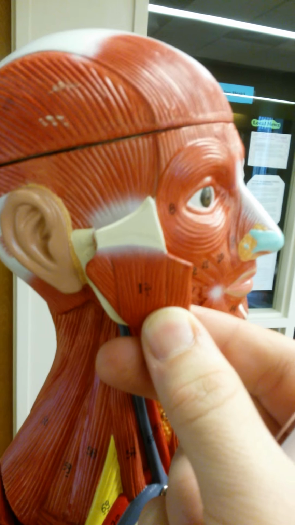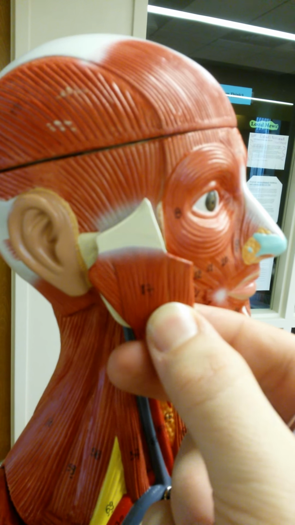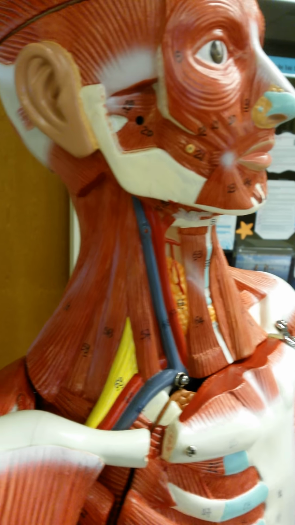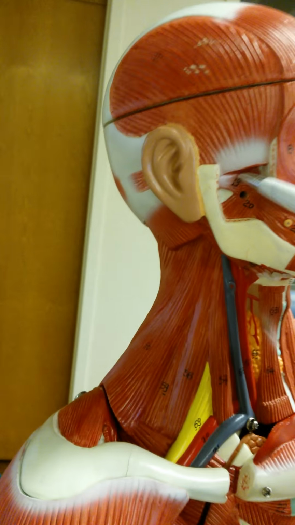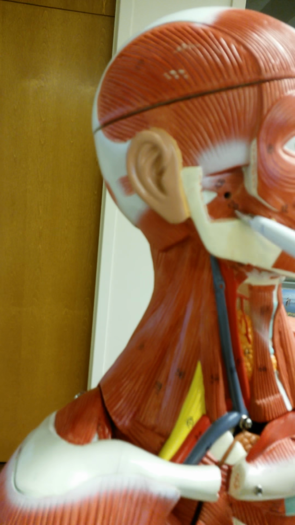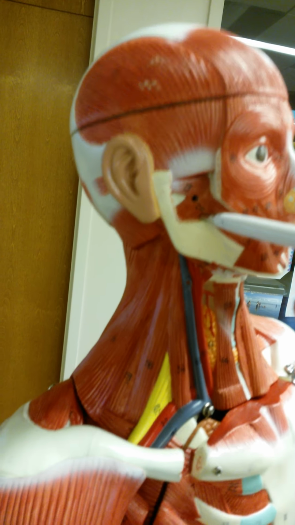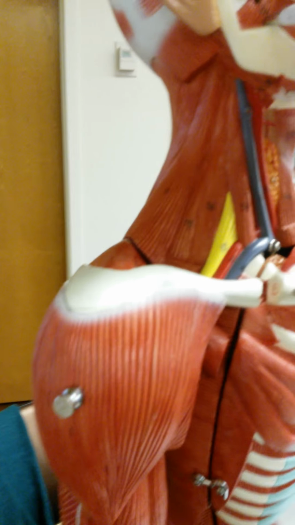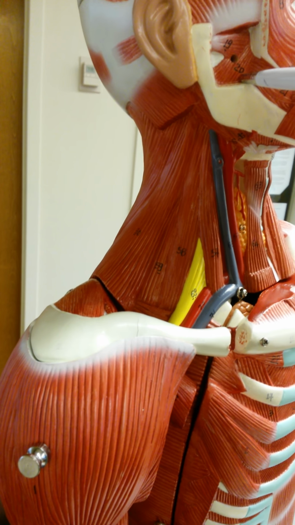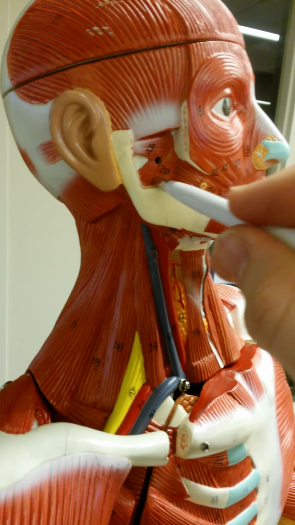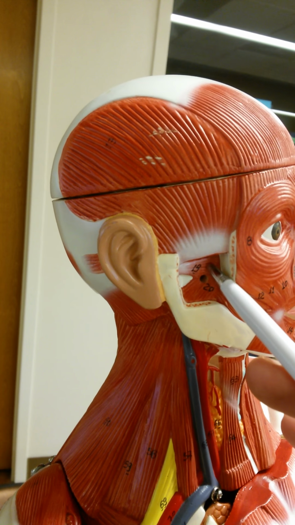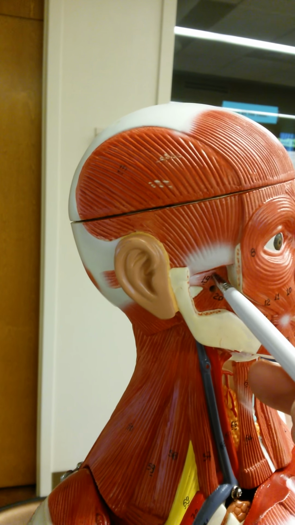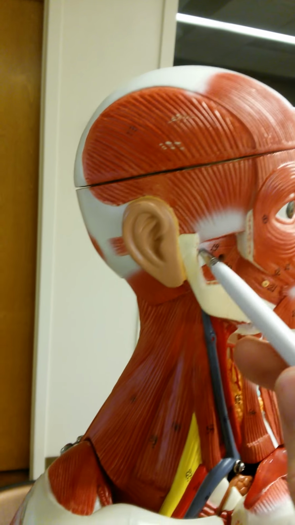The pterygoids can be found under the masseter. So if we take the masseter off, which is number 17, we can easily see the lateral pterygoid, which is 19, and the medial pterygoid, which is 20. The medial pterygoid is used for closing and side-to-side movement of the jaw. The lateral pterygoid up here is used for the protrusion of the lower jaw.